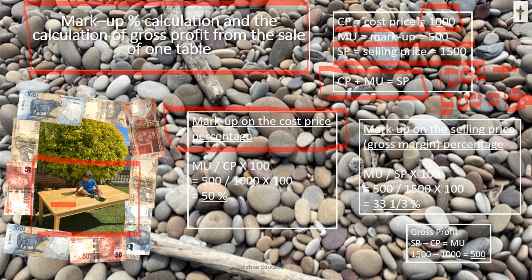In order to do that, we say the markup divided by the cost price, and if we want a percentage, we multiply by 100. So in this case, the markup was 500. The cost price was 1,000. So 500 divided by 1,000 multiplied by 100 is equal to 50%. So if you are asked to calculate the markup percentage, you say markup divided by cost price multiplied by 100. And in this case here, it is 50%.